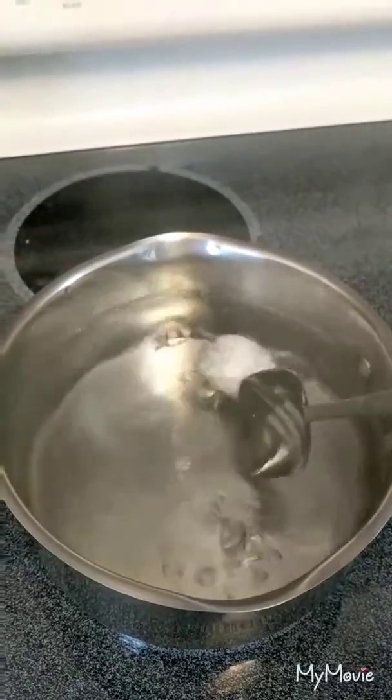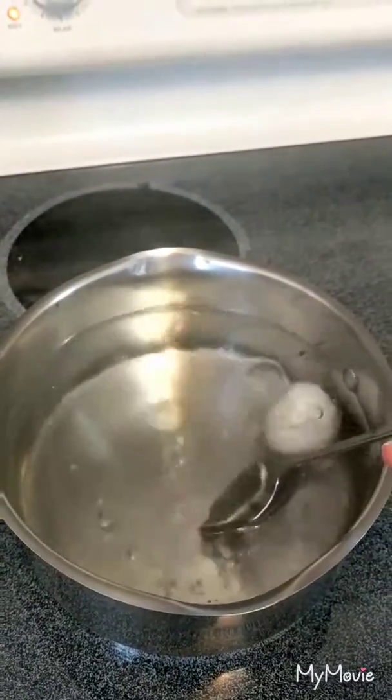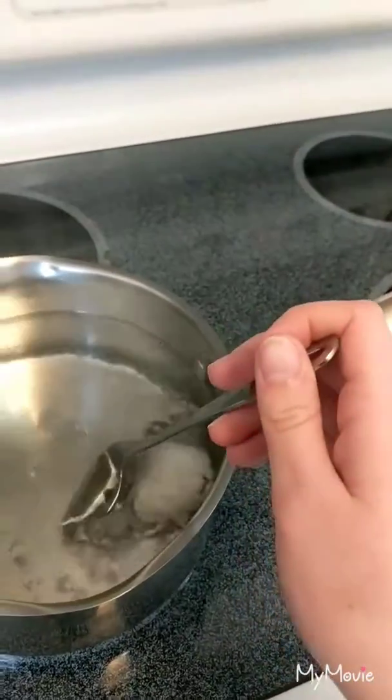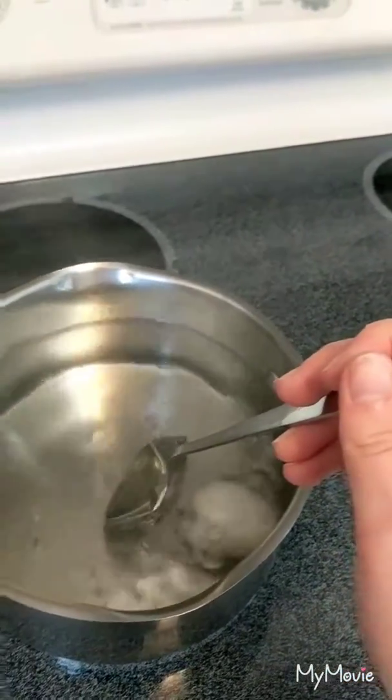This is conduction, one object touching another. The spoon is touching the hot boiling water, so the end of the spoon is hot, but the top is cool because it is not directly touching the boiling water.